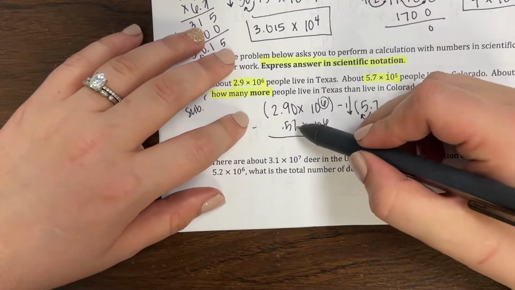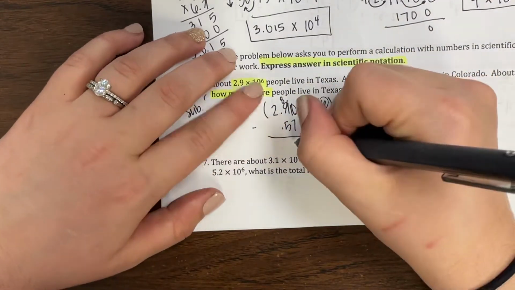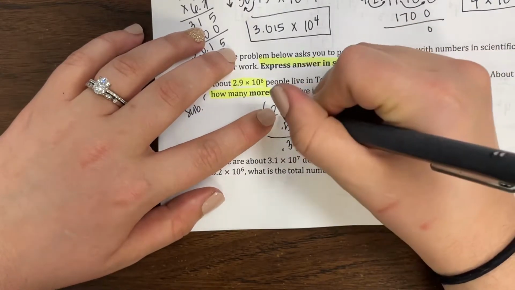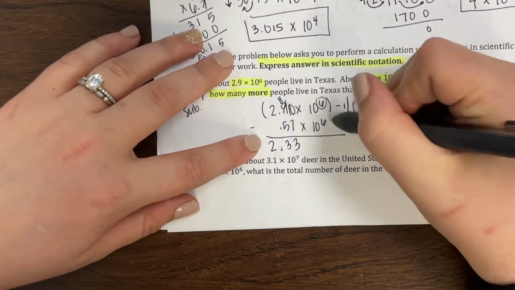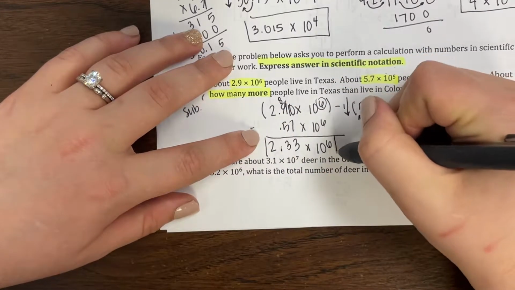Okay, I cannot do 0 minus 7, so I borrow from 9 to make it 8. Now it's 10 minus 7, which is 3. 8 minus 5, which is 3. Carry that decimal down and drop the 2. And keep the exponent the same. So there is my answer.